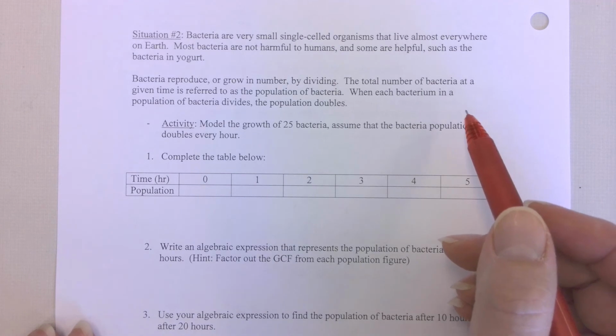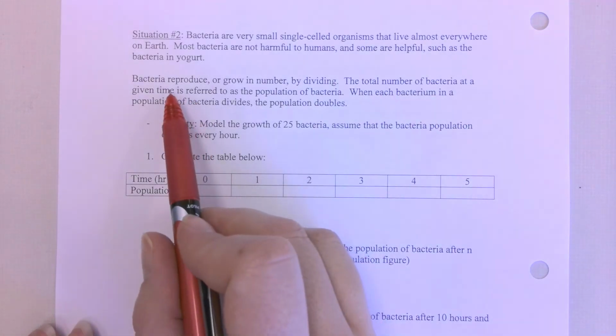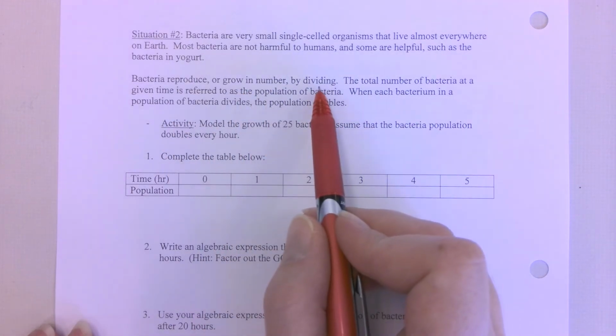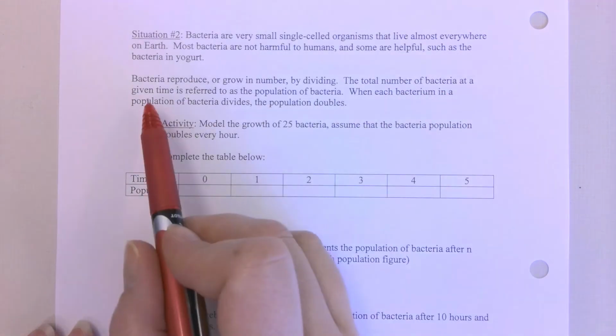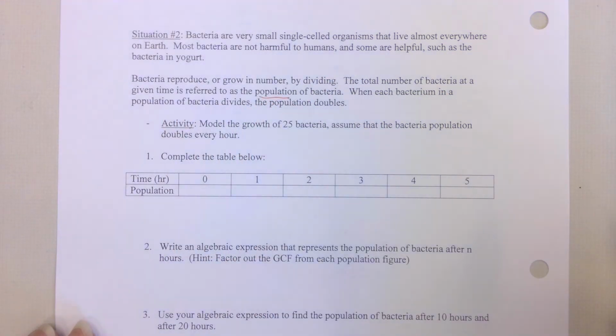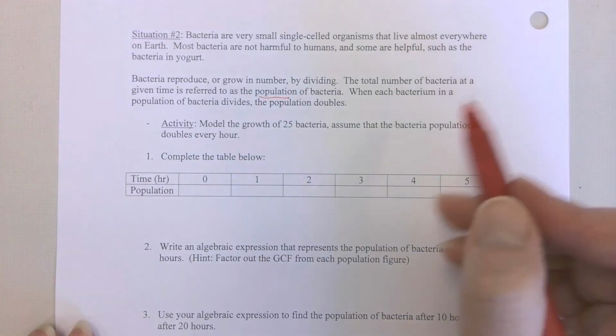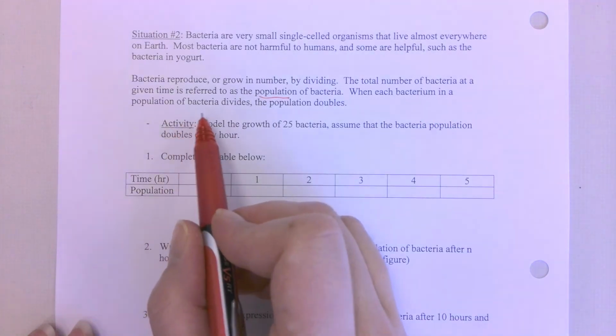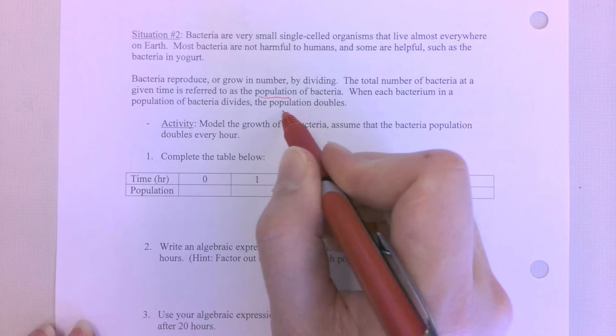So we want to watch how quickly bacteria reproduce. So we are dividing the bacteria. The number of bacteria at any given time is referred to as a population. So that's the amount that exists, the population. When each bacterium in a population of bacteria divides, the population doubles.